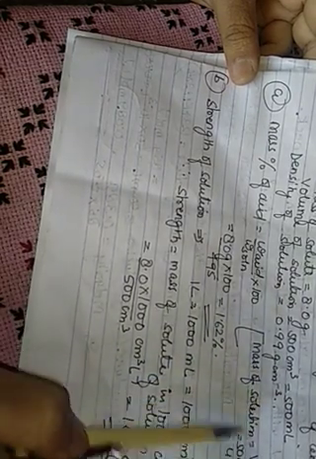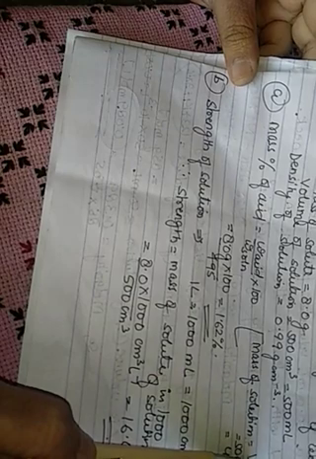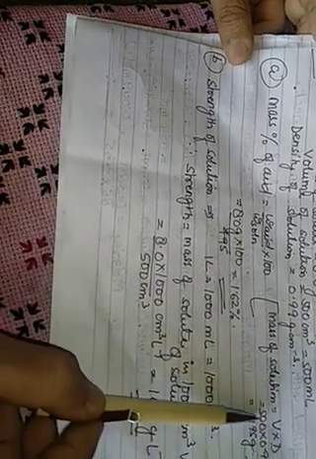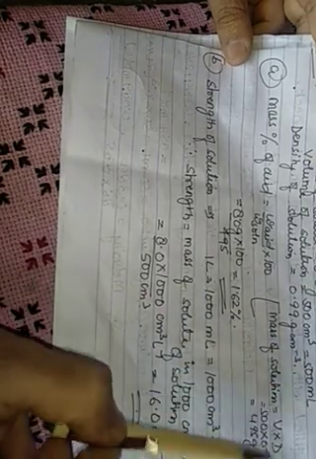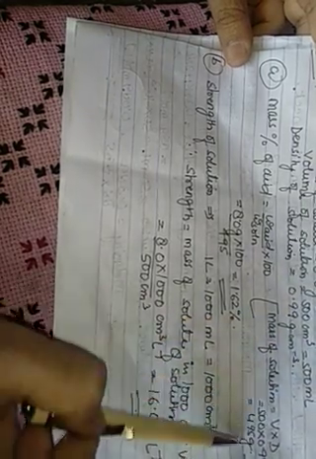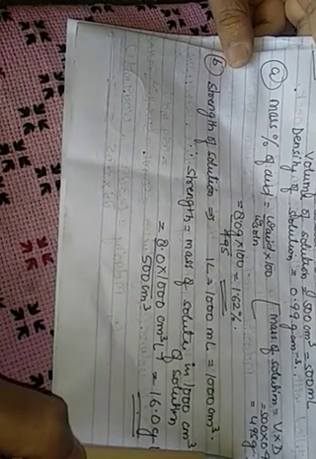Density is equal to mass upon volume. So mass of the solution will be equal to volume into density. That will be 500 into 0.99, where 500 is the volume and 0.99 is the density. We will be getting the mass of the solution, that is 495 gram.